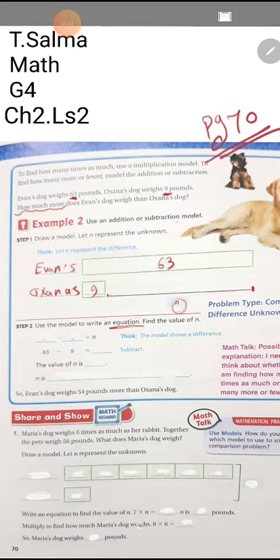I want to find the difference between the weights. That means difference here means subtraction. Okay, when I say difference, it means subtraction. So I will find the subtraction between those two numbers or two weights. So n equals the difference, or the subtraction, between those two numbers.